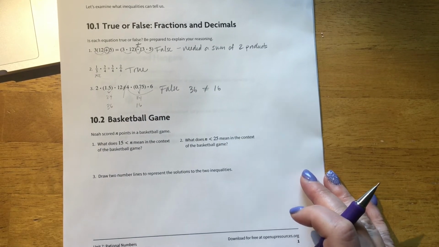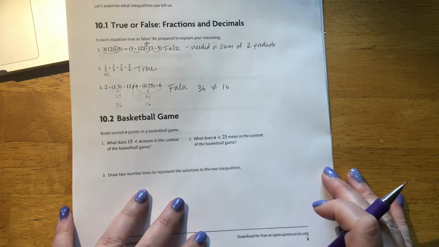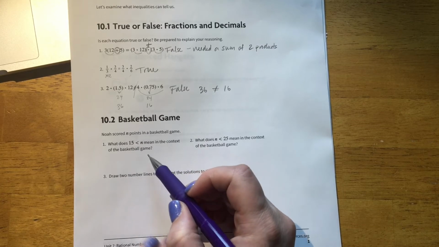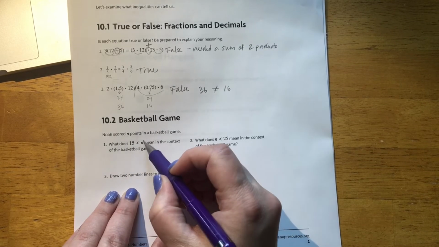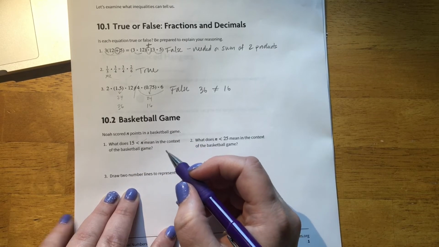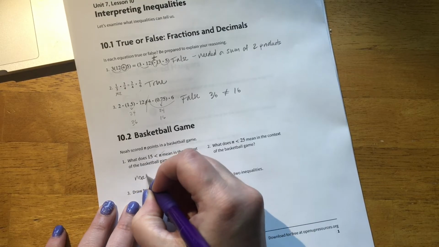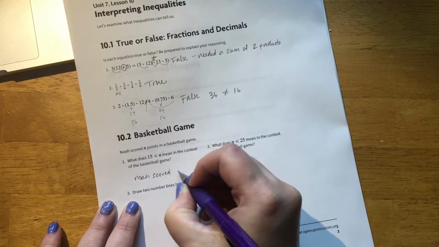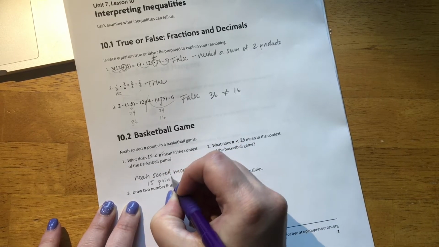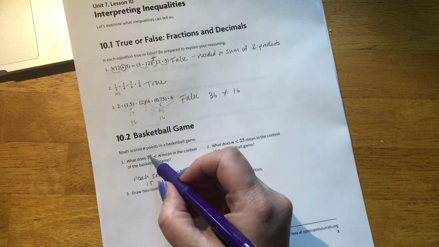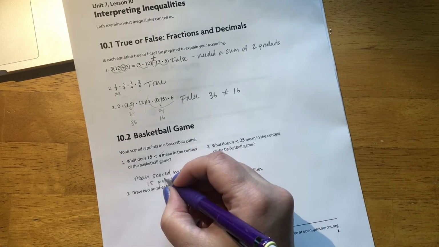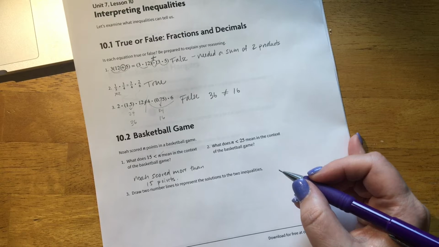Noah scored N points in a basketball game. What does 15 is less than N mean in the context of the basketball game? Okay, so if Noah scored N points, this is Noah's points. So 15 is less than Noah's points. So that means Noah scored more than 15 points. Does that make sense? If 15 was less than Noah's points, then Noah's points were more than 15. I just flipped that around, so it kind of made more sense in our context.